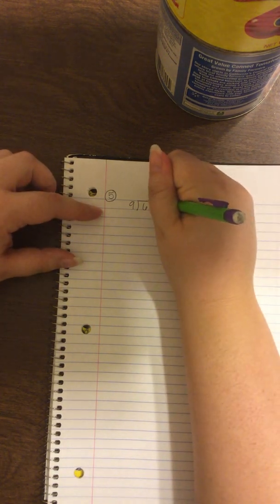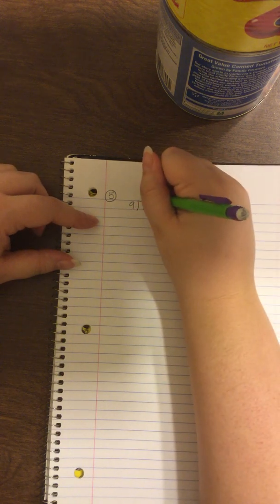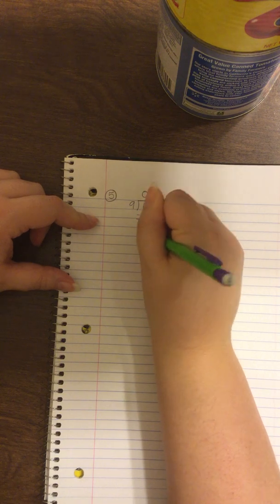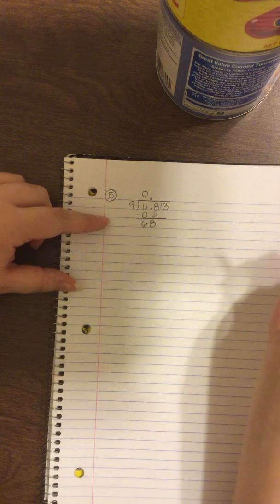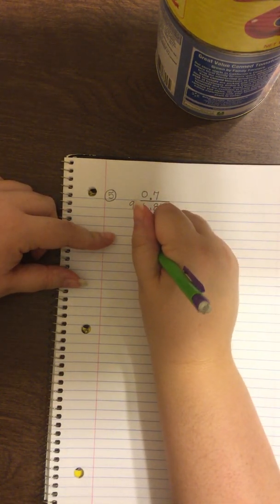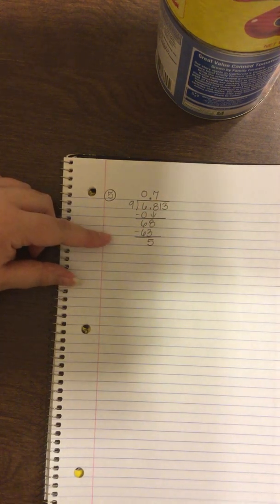All right, first thing I'm going to do is pop my decimal up at the top. 9 divides into 6. I cannot do that, so it's 0. 0 times 9 is 0. Subtract, I'm left with 6. Bring down the 8. 9 divides into 68 7 times. 7 times 9 is 63. I subtract, I'm left with 5.